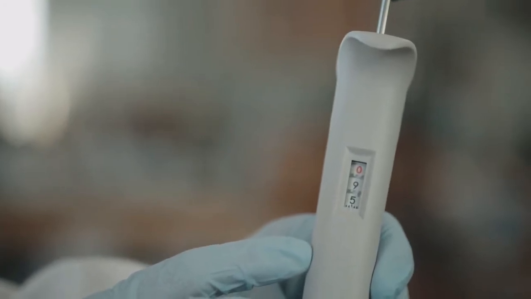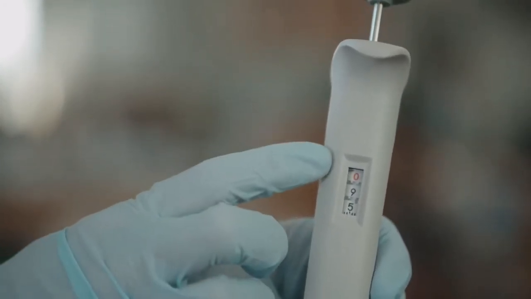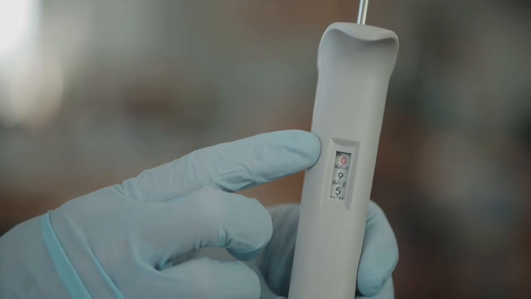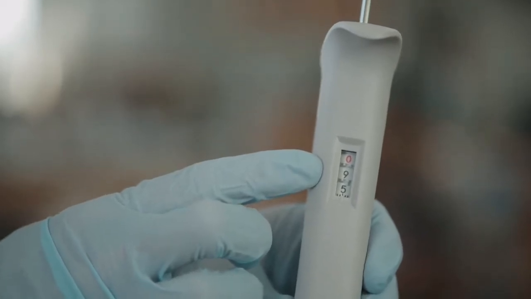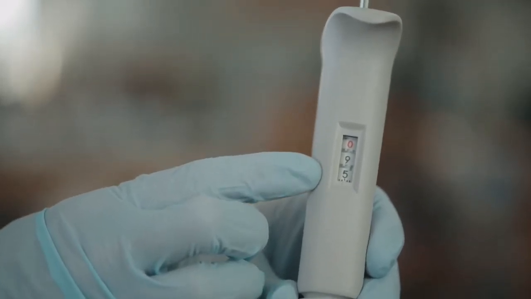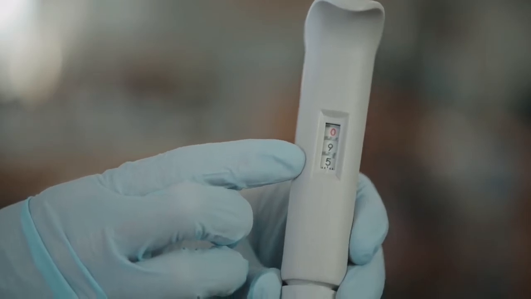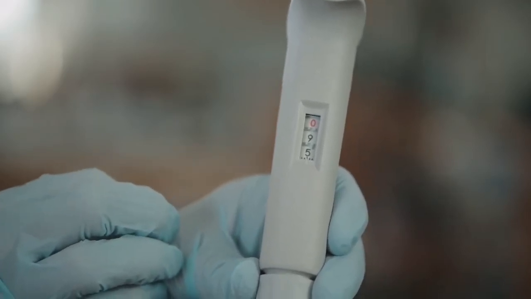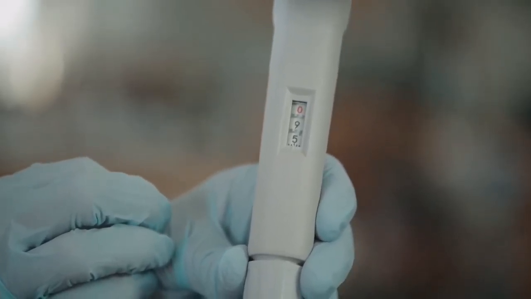For this P1000, the upper digit in red represents the thousands place. The next digit down represents the hundreds place. The digit on the bottom represents the tens place. This micropipette is set to take up 950 microliters.